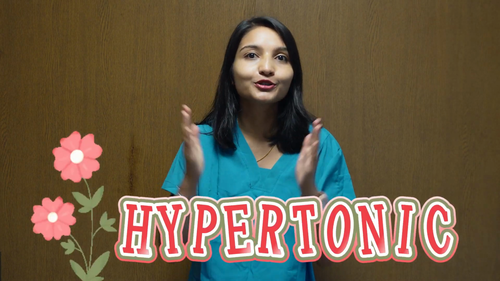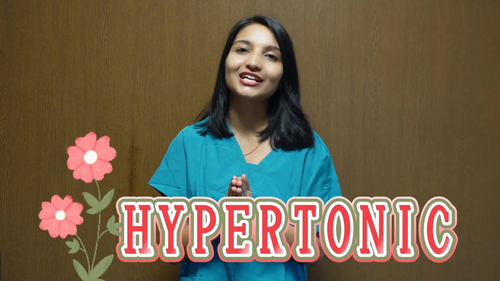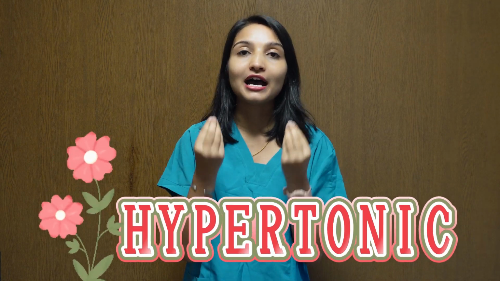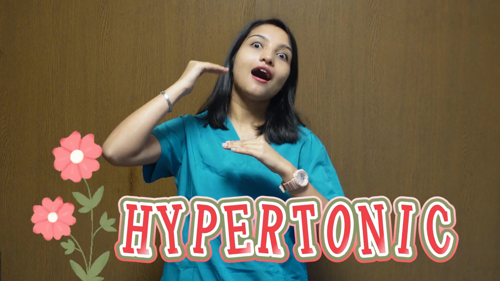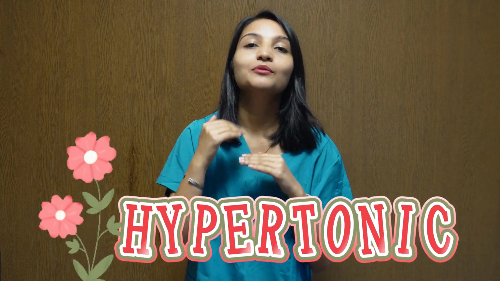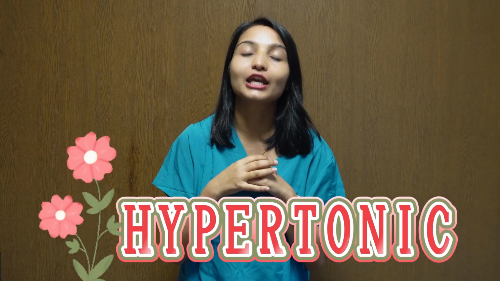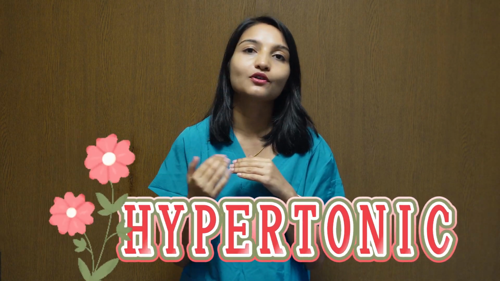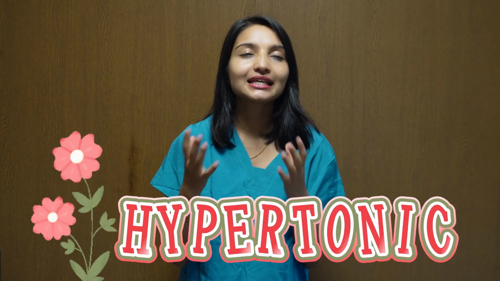The third type of solution is hypertonic solution. The name itself suggests the concentration of hypertonic solution is higher than that of your body fluids. Even there, their movement happens to maintain equilibrium between both sides of the semi-permeable membrane. So the examples of hypertonic solution may be 5% dextrose with 0.9% normal saline, or maybe 5% dextrose with 0.45 percentage of normal saline.